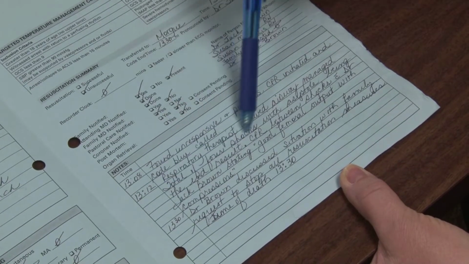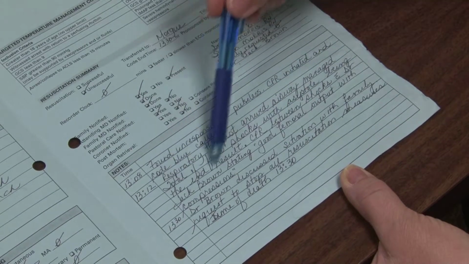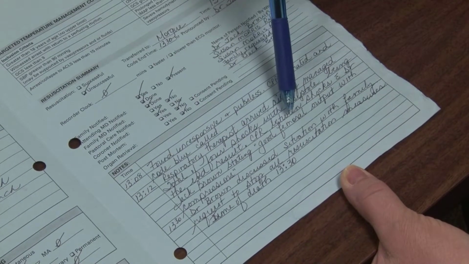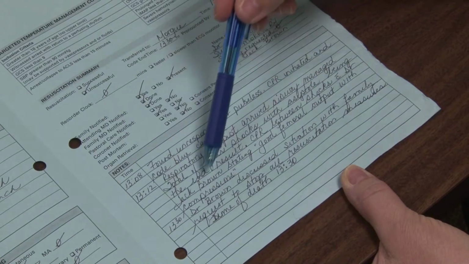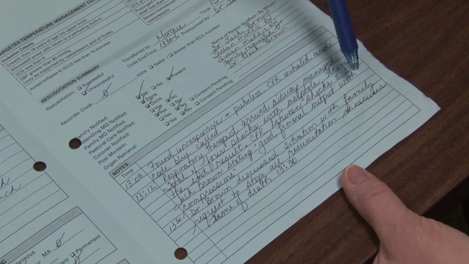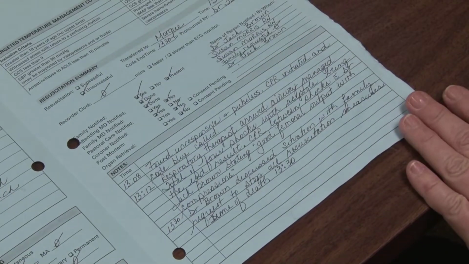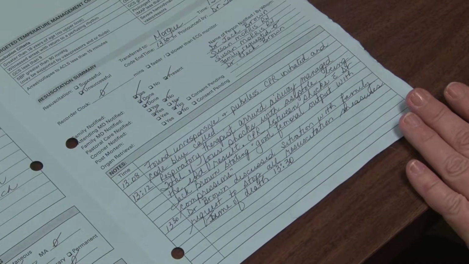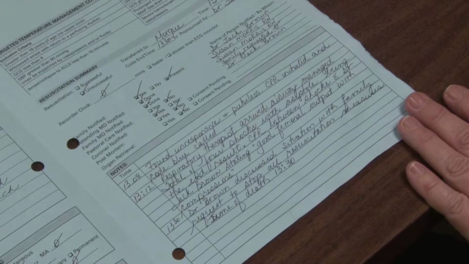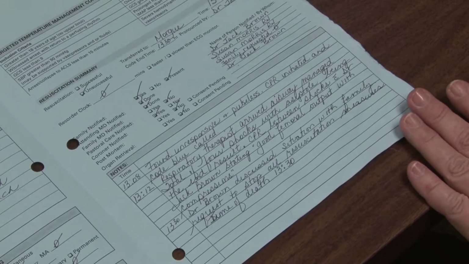And then a total of 4 shocks with asystole being the end result. CPR given between shocks with Dr. Jack Brown stating good femoral output with compressions. 1330, Dr. Brown discussed situation with family, request to stop all resuscitation measures, time of death, 1330.